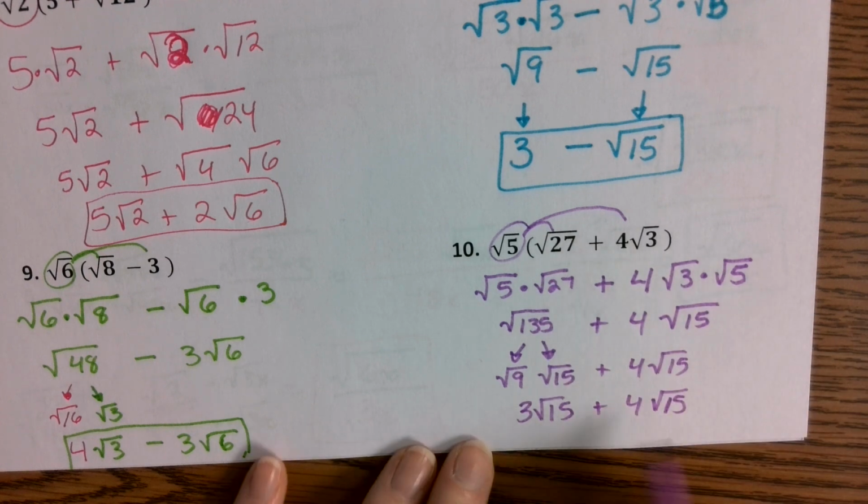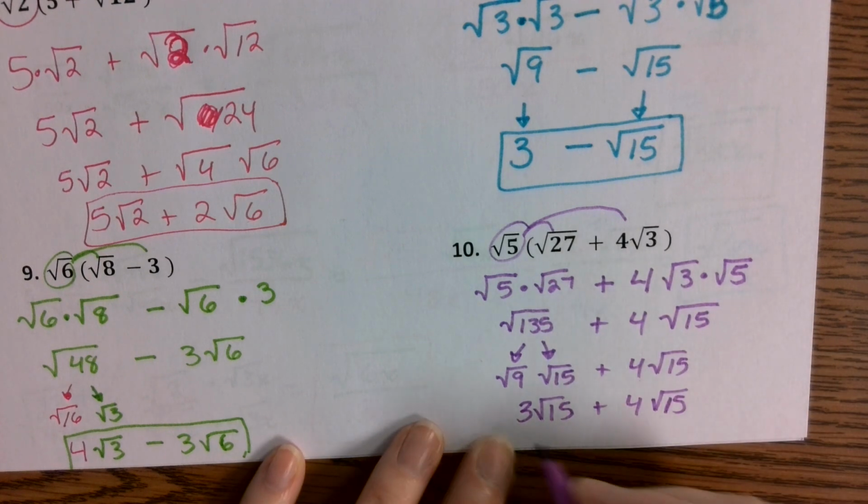Okay, because they're the same radical, you can go ahead and add those together.